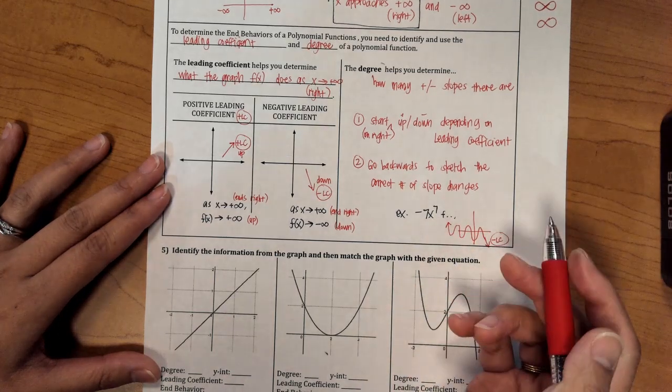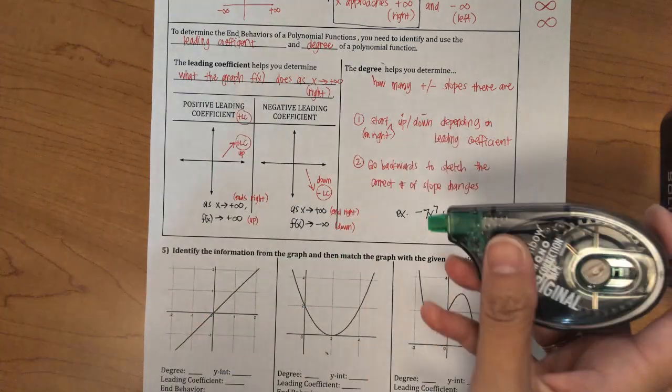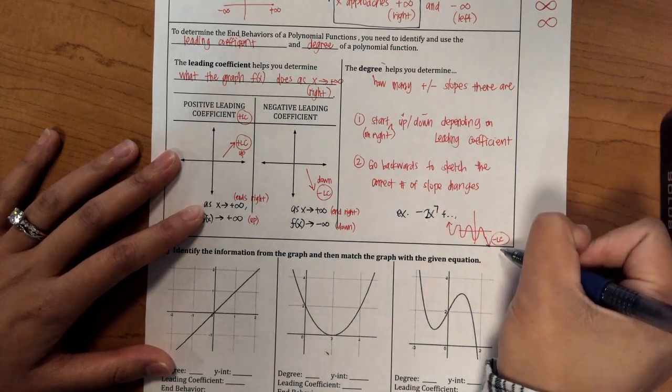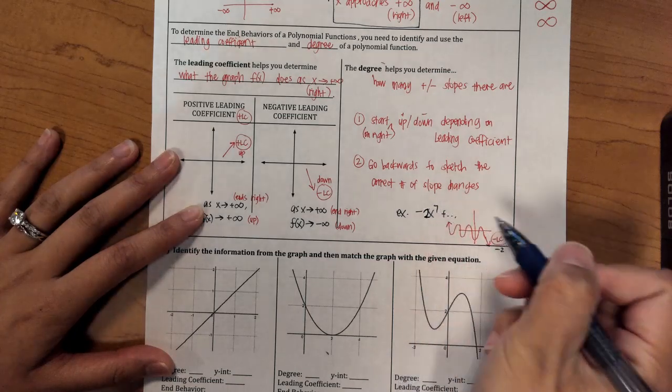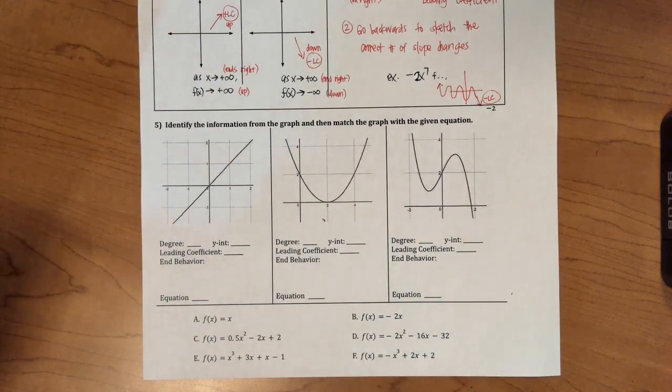Oh, I shouldn't have used negative 7. Let's change that, sorry. That confuses things. Let's do negative 2. So the negative 2 for my leading coefficient is what changes it, not the 7 here. Okay, so now let's put this all together.